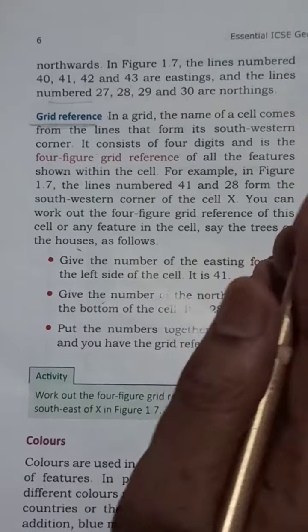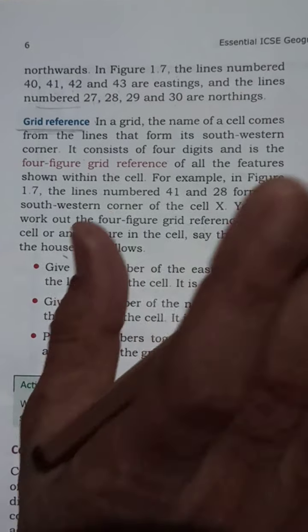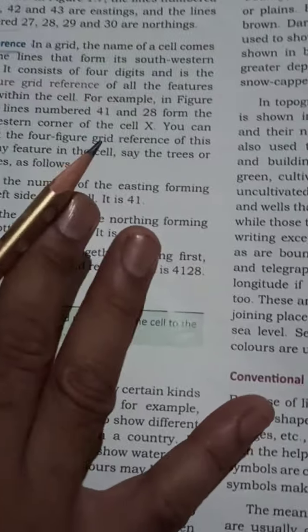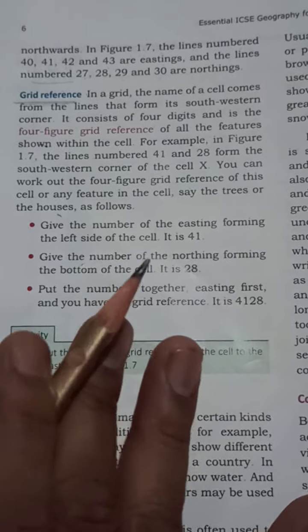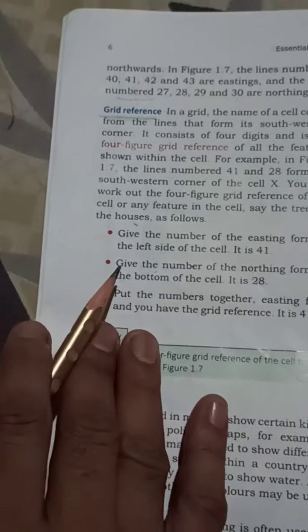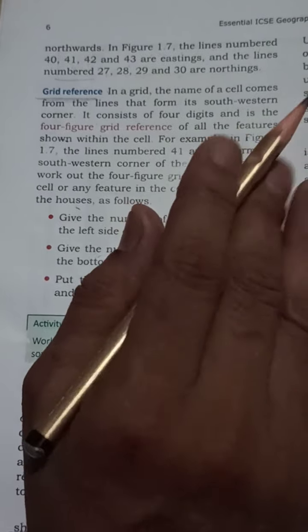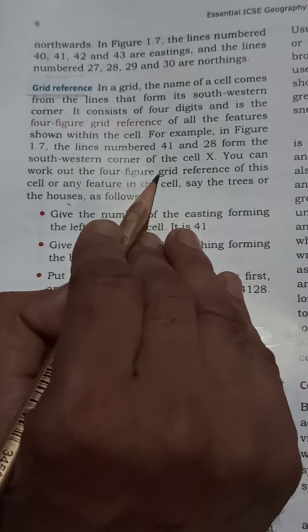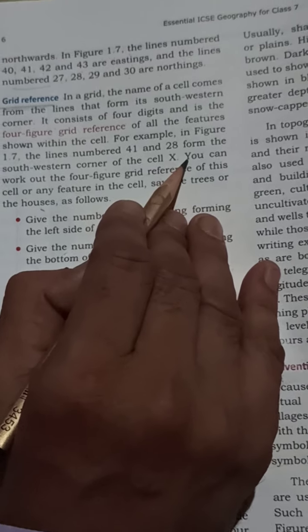Grid reference. The grid reference defines a location on a map using Cartesian coordinates. The grid lines on the map define the coordinate system and are numbered to provide a unique reference to each location on the map.